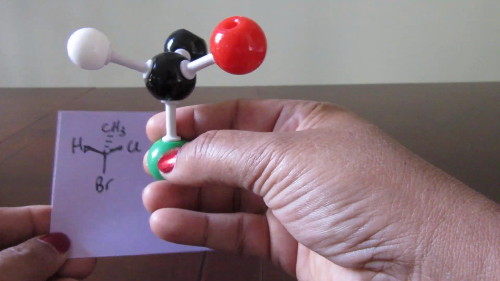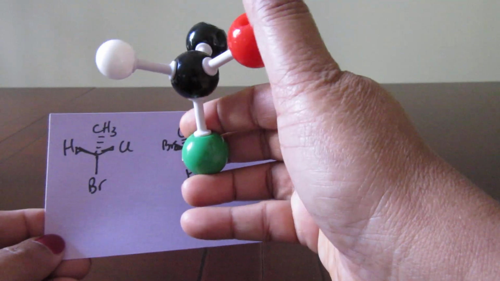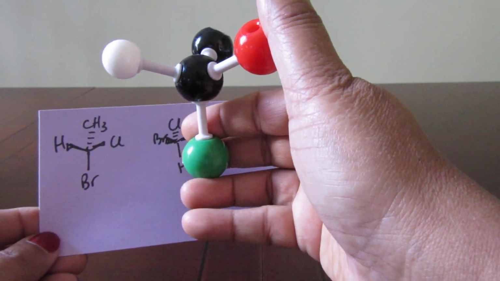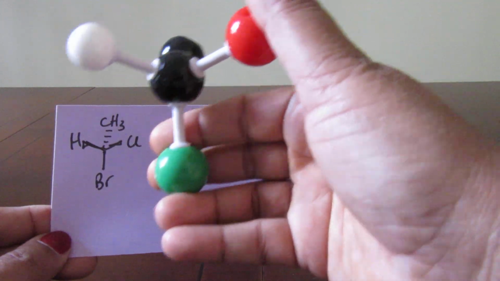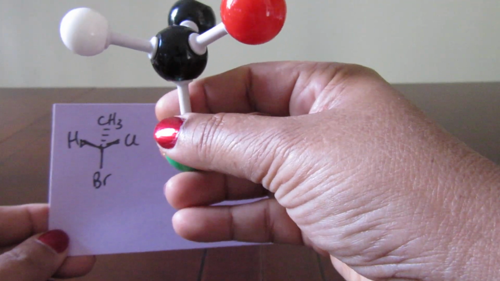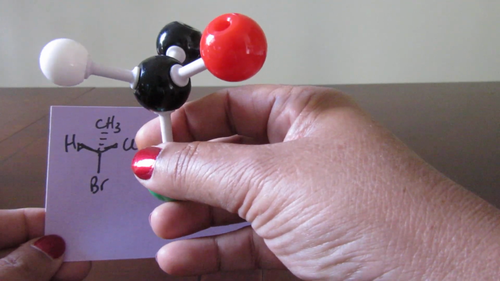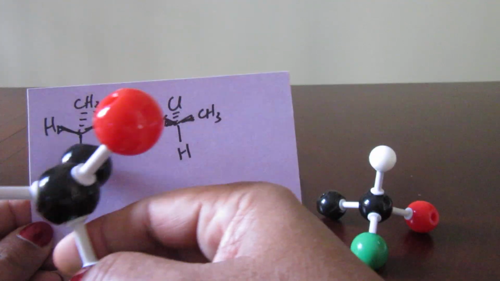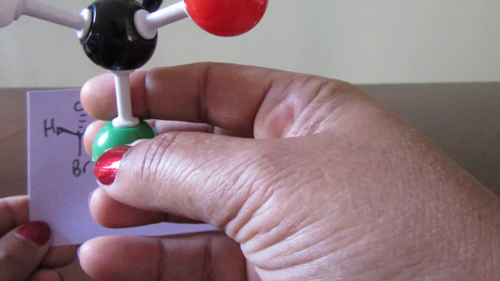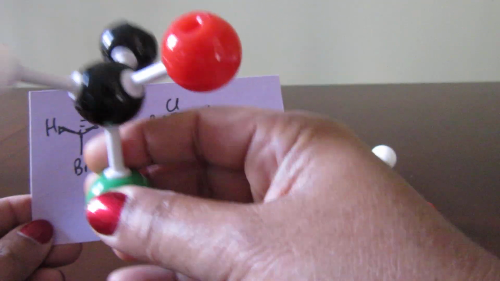So here is the Br. Hydrogen is on the left-hand side. The red one is the Cl. By the way, if you ever forget this, you should always write on your card or in your notebook which color is which atom. The black and the white are pretty clear: always carbon and hydrogen. The reds are supposed to be halogens, but we have two halogens here, so I'm putting the green one as bromine. So this is one.